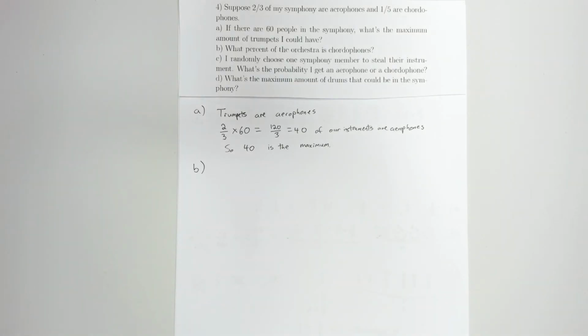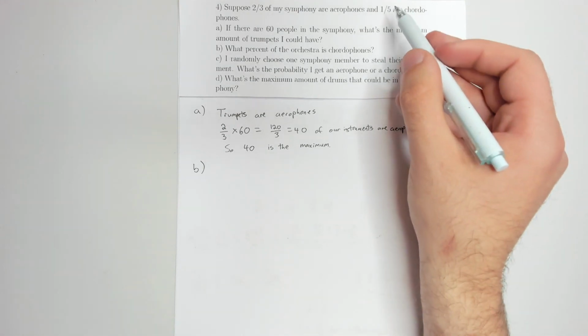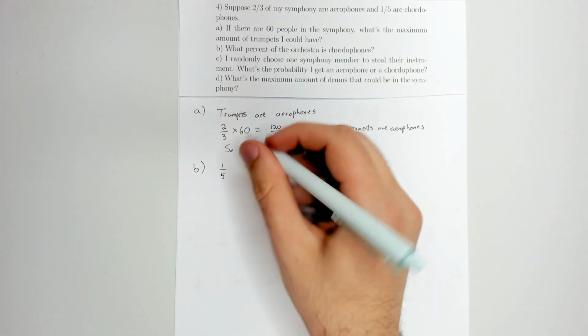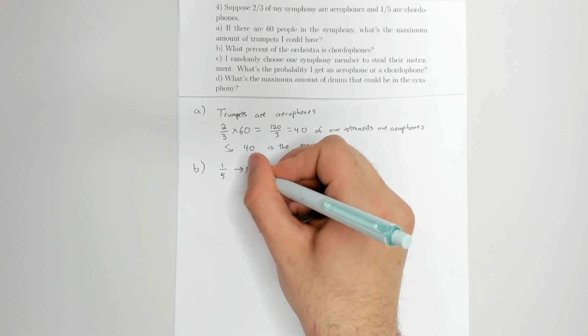All right, part B says, what percent of the orchestra are chordophones? Okay, so we know that the proportion is 1/5, but it's asking for the percent. So all we have to do is convert this 1/5 into a percent, and that will tell us what percent of the orchestra is chordophones.